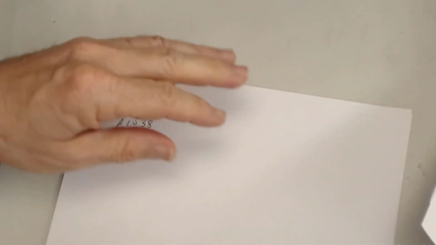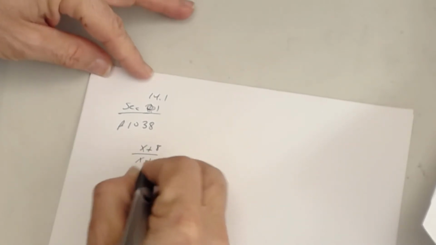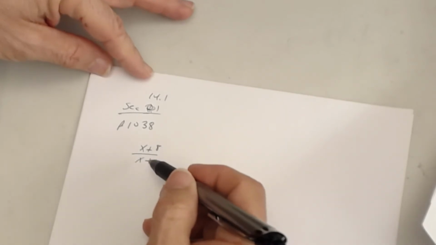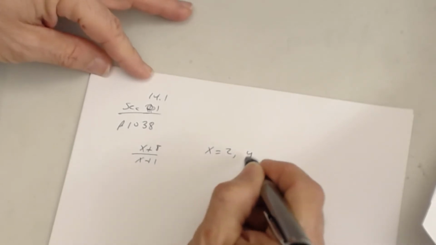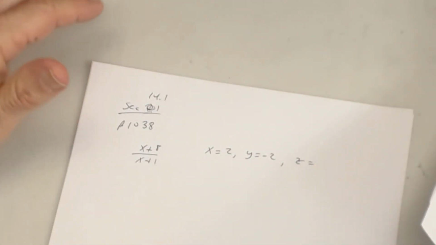Okay, so one of the things you did previously was you evaluated expressions. Wherever you saw the variable x or the variable y, you plugged in some numbers and you evaluated it. Same thing here. So in number 2, it looks like this: x plus 8 divided by x plus 1. And they want you to find the value of this expression if x is 2, y is negative 2, z is negative 5.